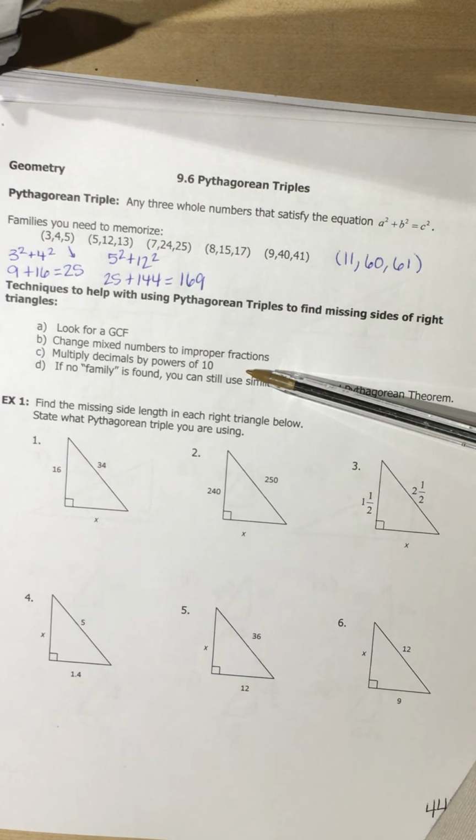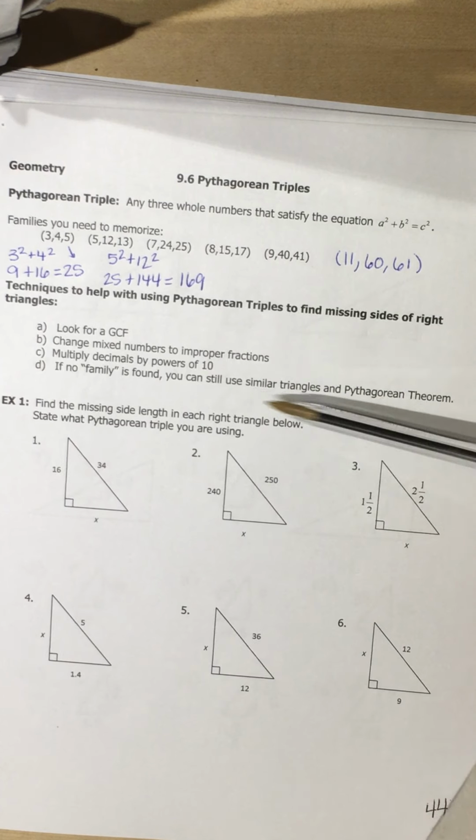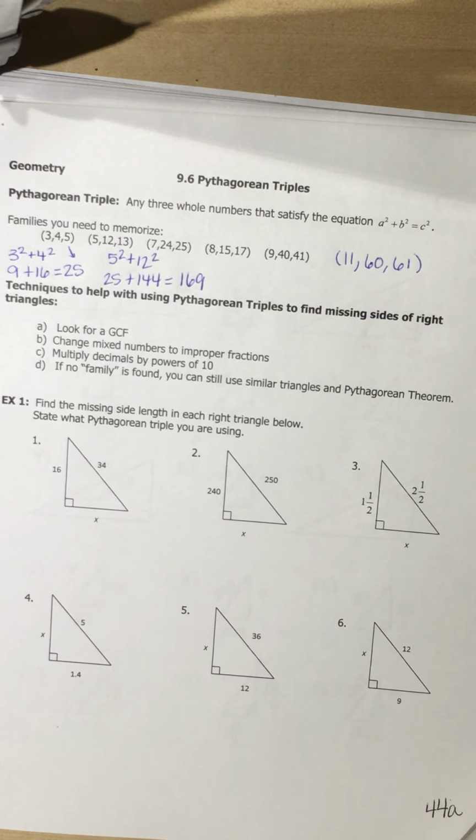Sometimes there will be decimals in the problem, in which case you want to multiply by a power of 10 to remove them to make it easier to see the family. And even if no family is found, you can still use similar triangles with the Pythagorean theorem and the principle of the reduced triangle to figure out what those missing sides are. So we're going to do examples of each.